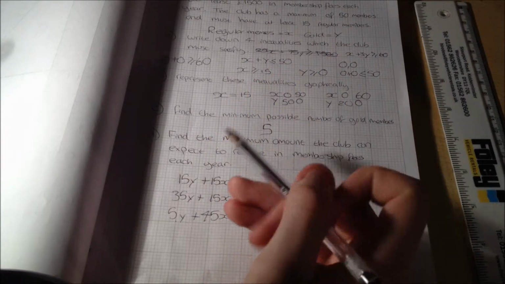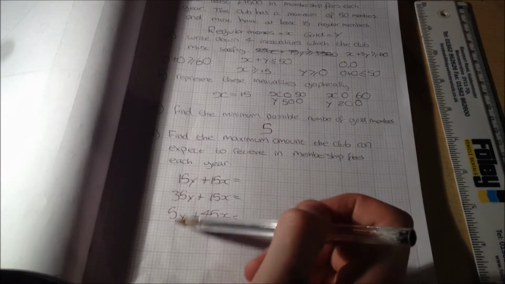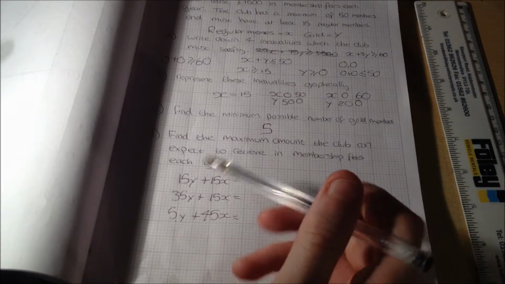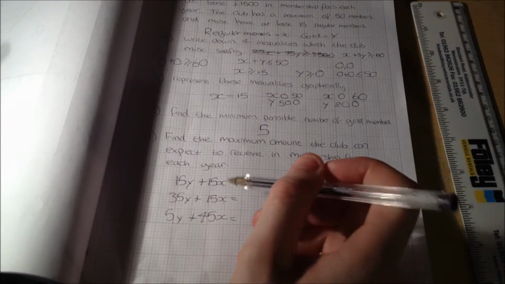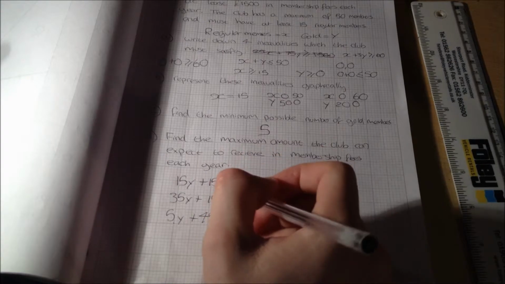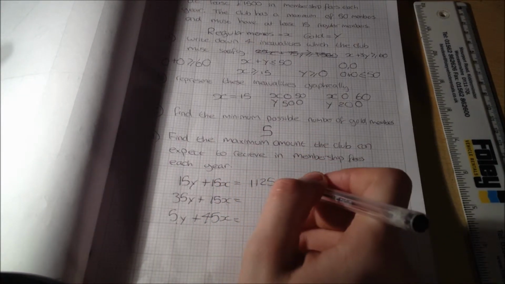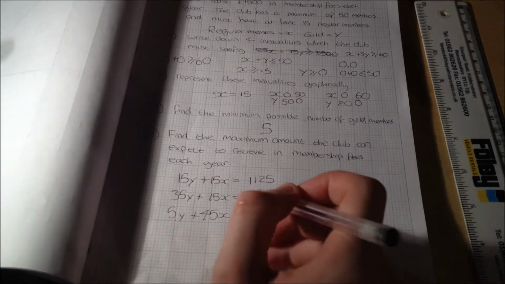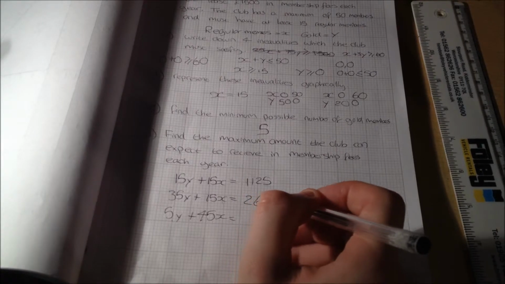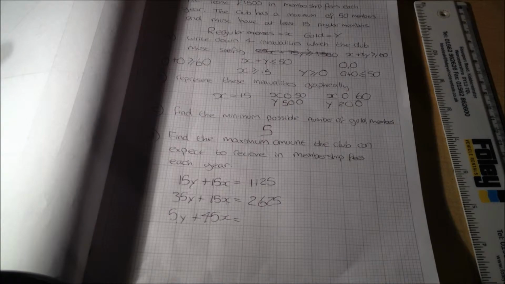Gold members equals y, and each gold member is £75 a year, so we need to times this number by 75. So 15 times 75 is 1125. 35 times 75, I'll have to check that.